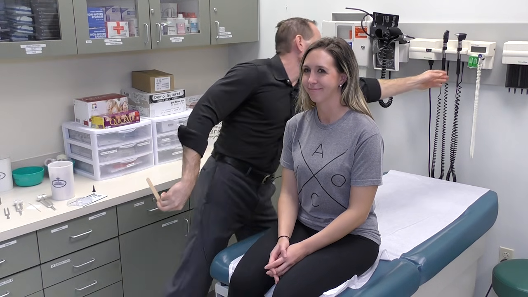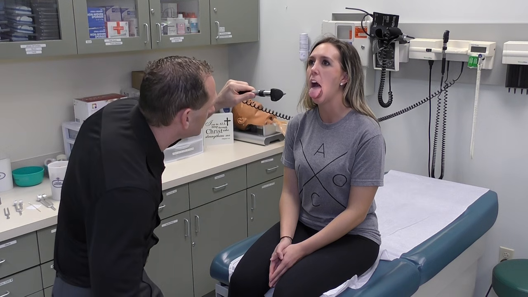Next we have cranial nerve number 9, which is glossopharyngeal. For this you're going to need a light source, and you may need a tongue depressor depending on how well they open their mouth. Ask the patient to open their mouth, stick out their tongue, and say ah. Now what you're looking for is to see the uvula and soft palate raise midline. If it raises to one side or the other, that would be abnormal. And this is testing glossopharyngeal and also the vagus nerve.